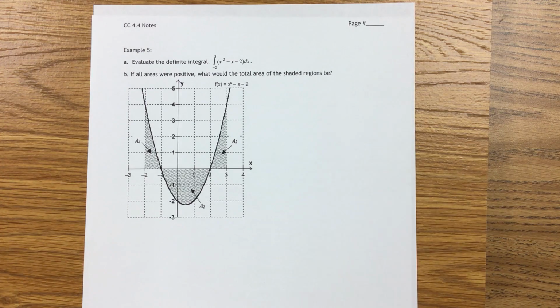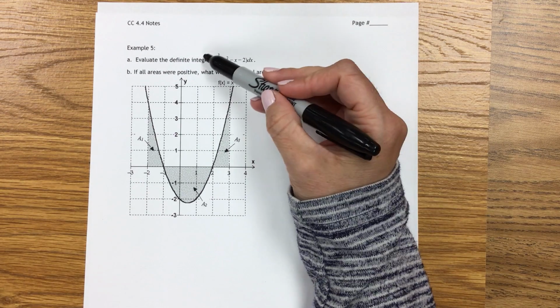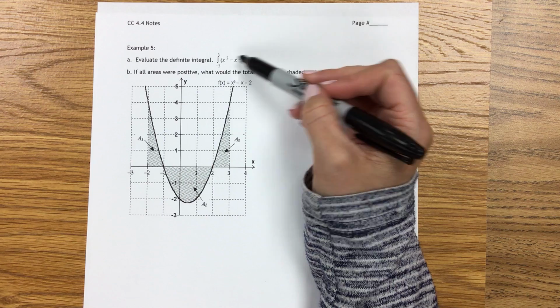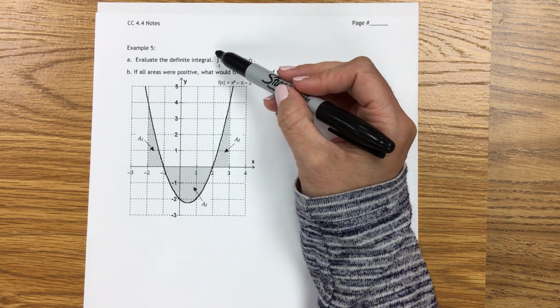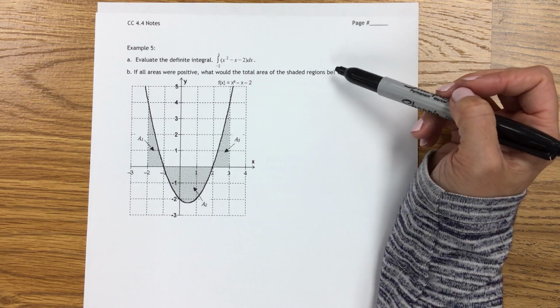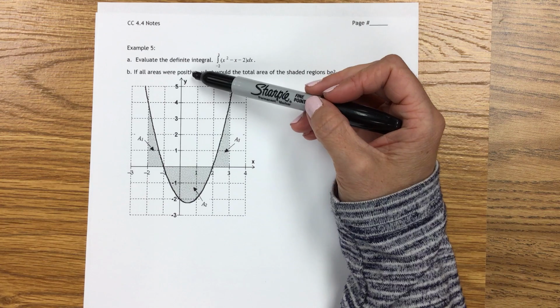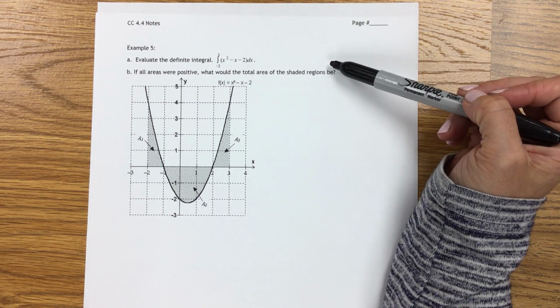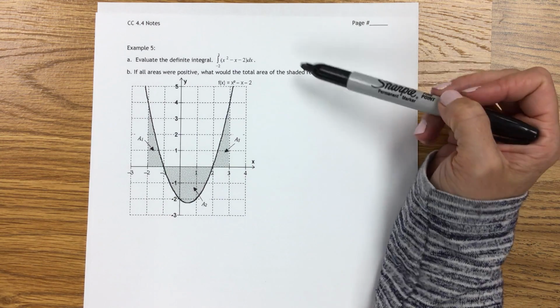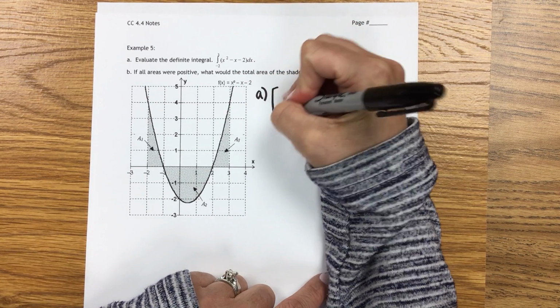Example 5 has a picture here and it says evaluate the definite integral. So the definite integral is just straightforward. What would the answer be if you do the antiderivative, plug in 3, plug in -2 and subtract? Next we're going to have to do some work extra here because it says if all the areas are positive, what would the total area of the shaded regions be? So that'll be a little bit different question, but we'll start with A and we'll just do the antiderivative.